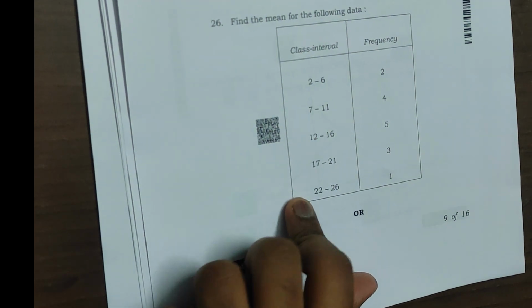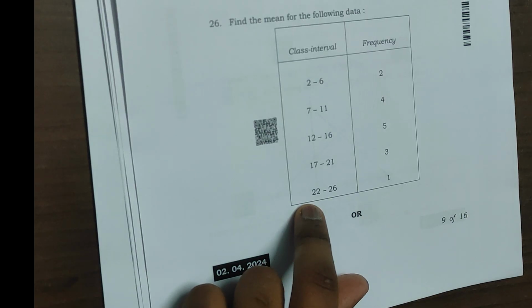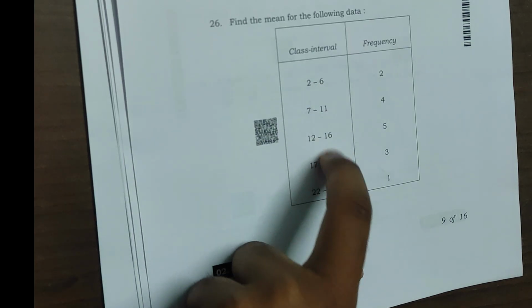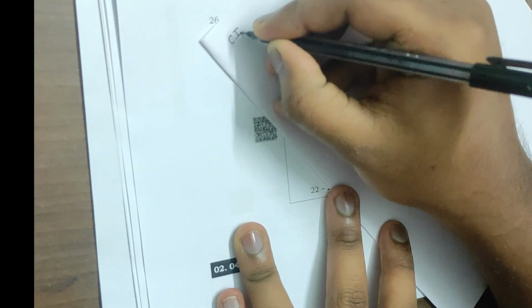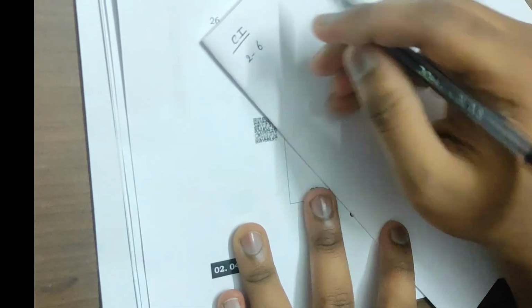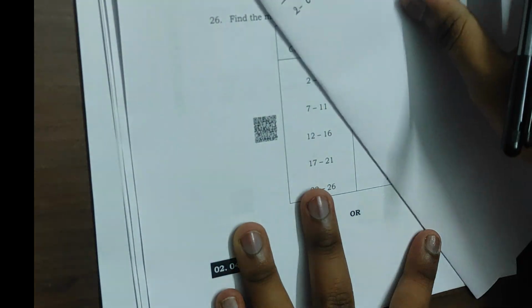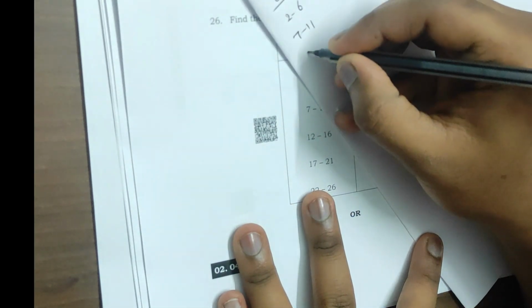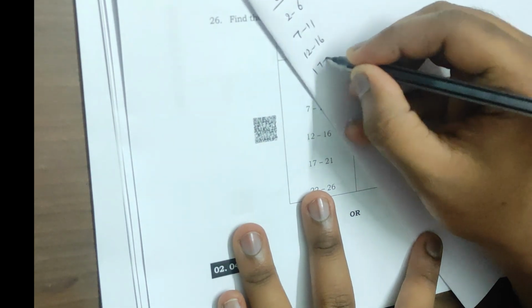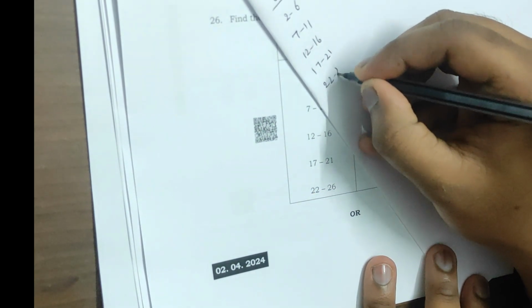To do that, you have to subtract 0.5 from the lower limit, that is the first number from each interval, and add 0.5 to the upper limit, the last number of all class intervals. Now first we will write the class interval, what they have given directly. 2 to 6, 7 to 11, 12 to 16, 17 to 21 and 22 to 26.